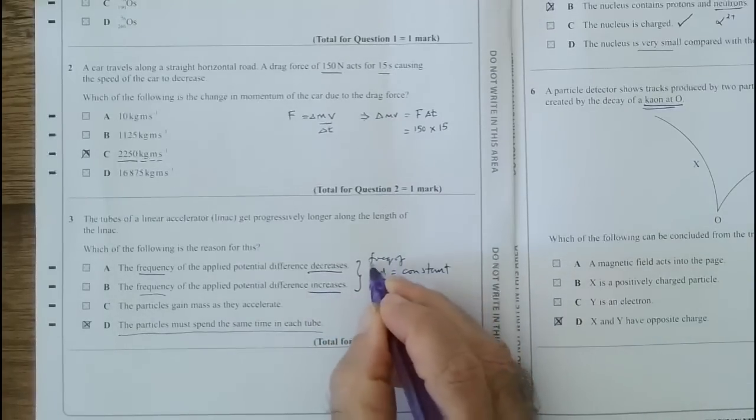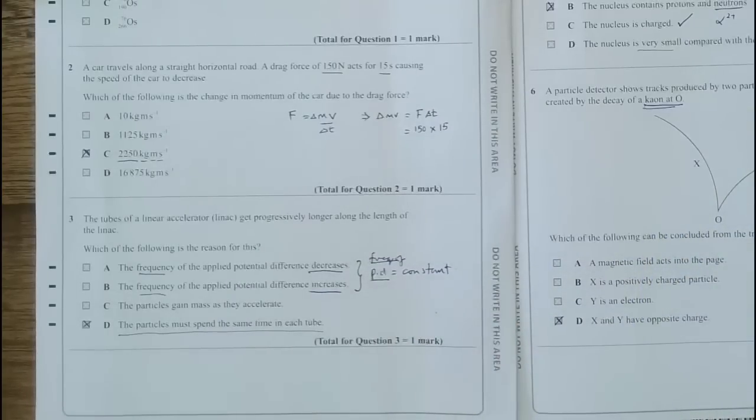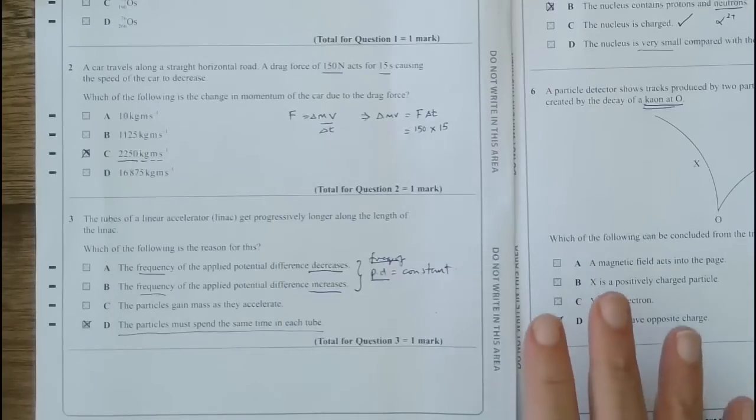The frequency of the PD is constant, and for that to enable you to keep the synchronicity with the particles as they exit each tube. In between the tubes is when they accelerate, then the time spent will enable the frequency of the PD to synchronize itself and to give it a push between the tubes. So D is the correct answer for this.